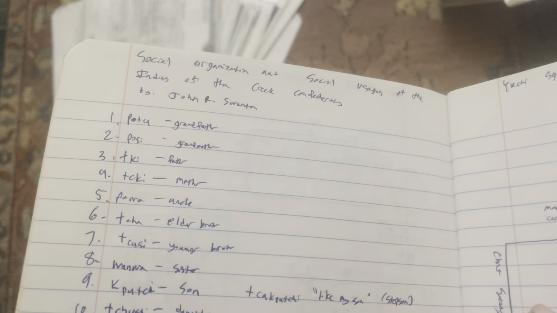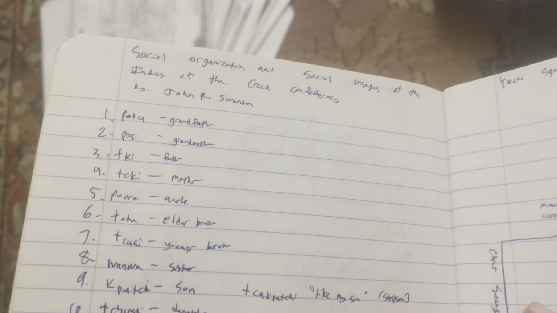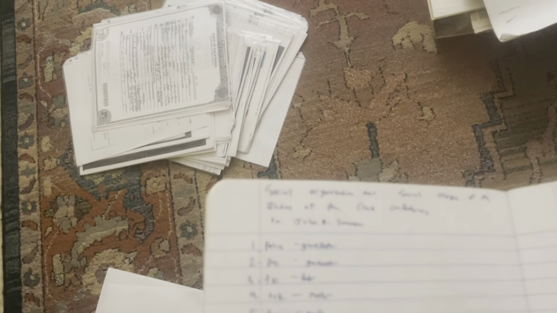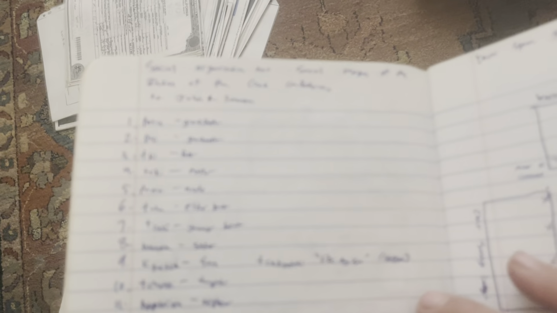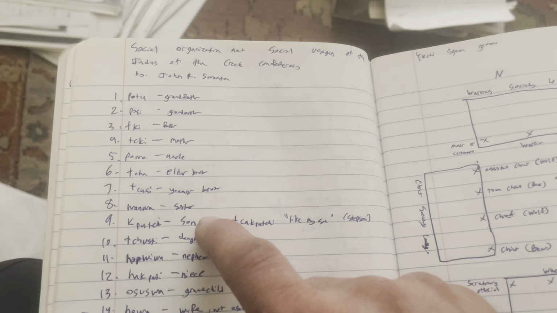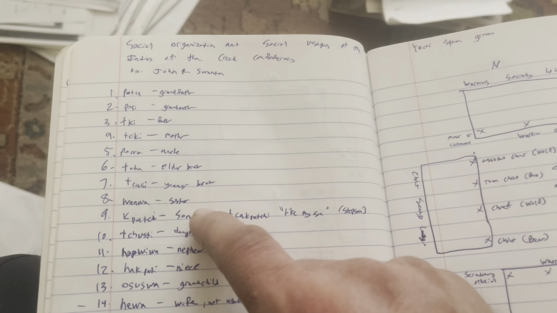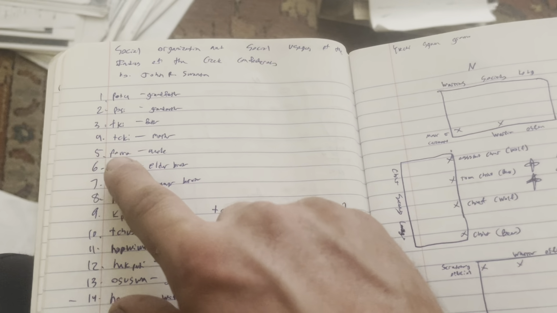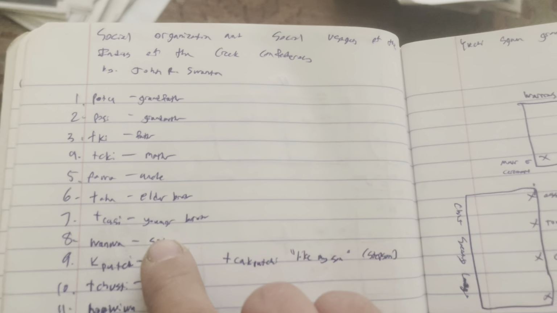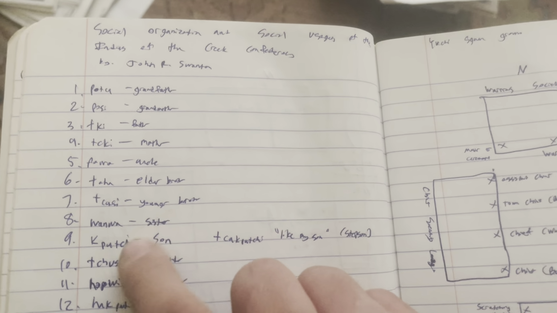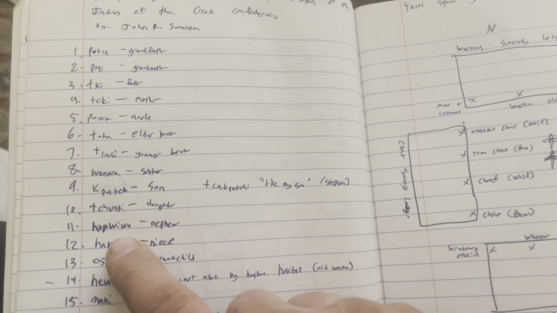Come on, zoom in. Okay, so social organization, Pocha. I think I gotta. My handwriting is not always great. So grandfather. Come on, dude. Come on, phone, zoom in. Tiki, I'm not pronouncing it right. I got to hear some of this stuff spoken or look at it in the current modern Muskogee spelling, because that might better help me to figure this out.